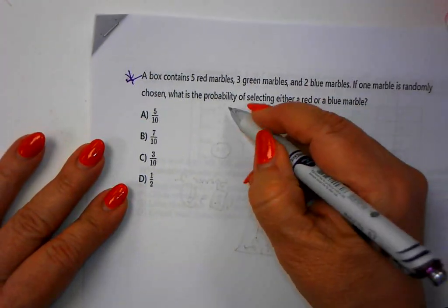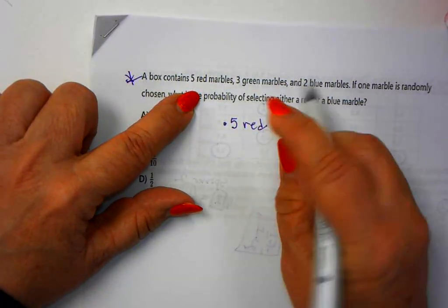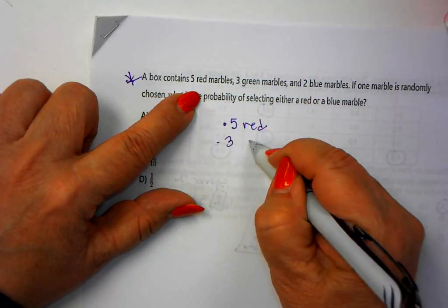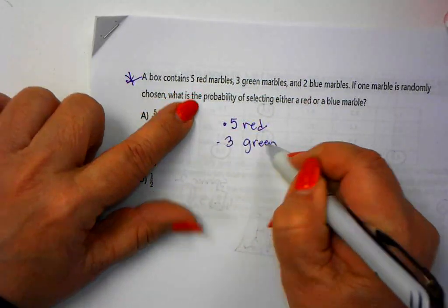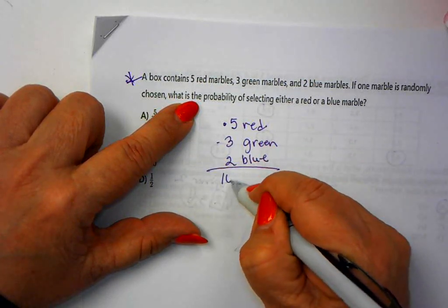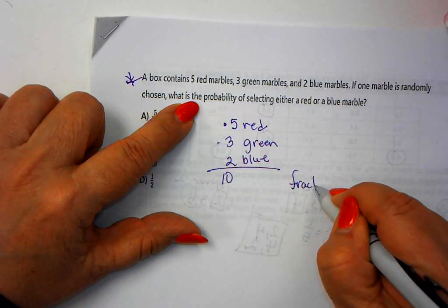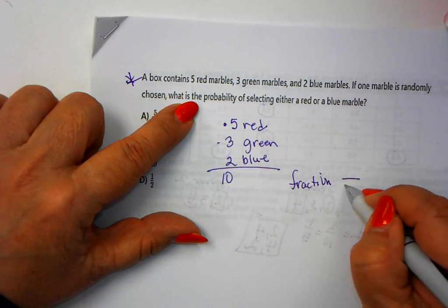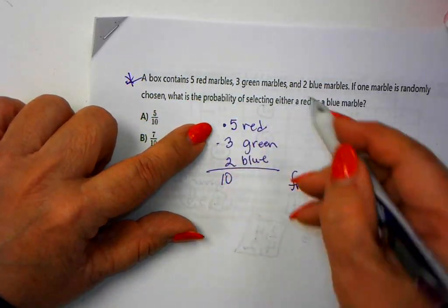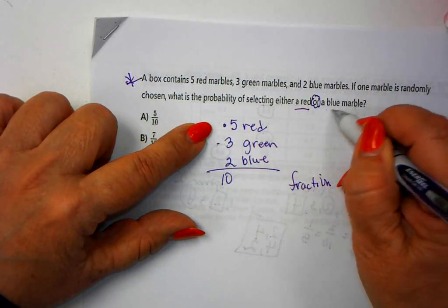Okay, make sure that you're labeling where you have the 5 red marbles, and I know I didn't read it. So you have a box of 5 red, 3 green, and 2 blue. Remember, you were adding that up. You got 10, and so you have your fraction. What is the probability of selecting a red or a blue marker?